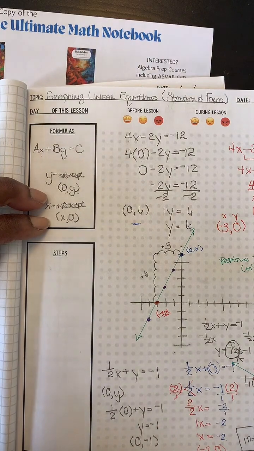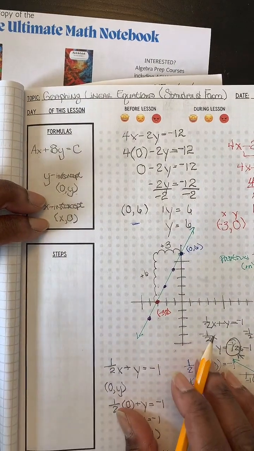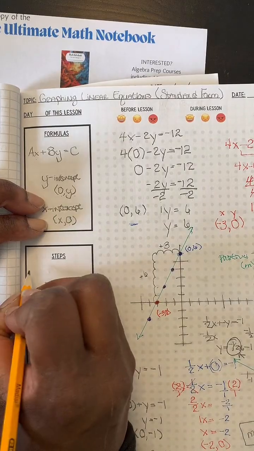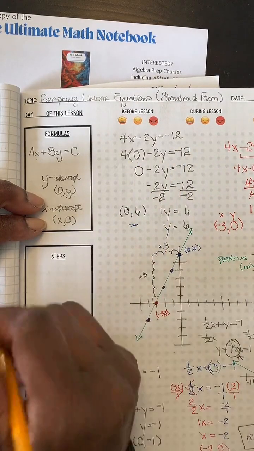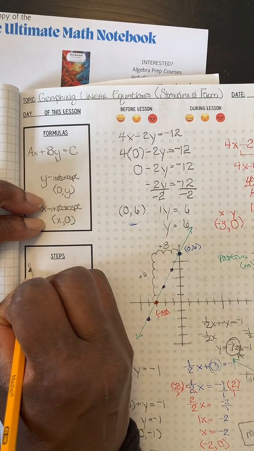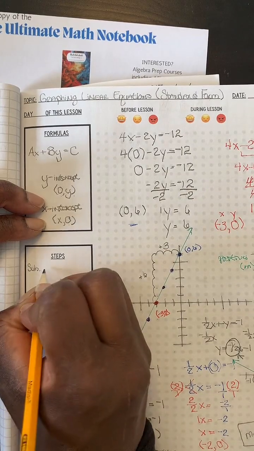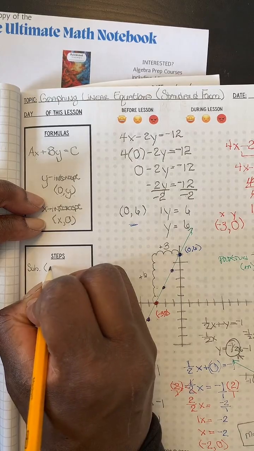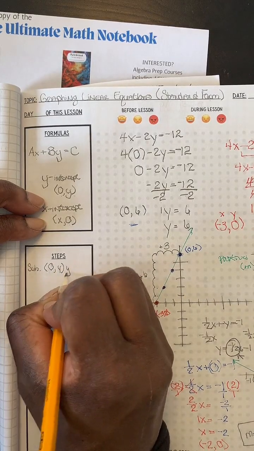Oops. All of a sudden, things are going dark. Okay. So if anything, we're going to take down the steps. One thing you want to make sure is that it's in standard form. So you're going to substitute. We have our 0 for our y, so this will be for our y-intercept.